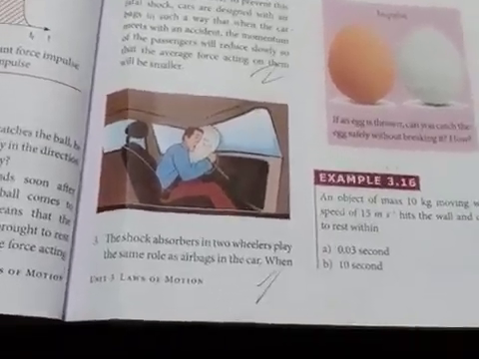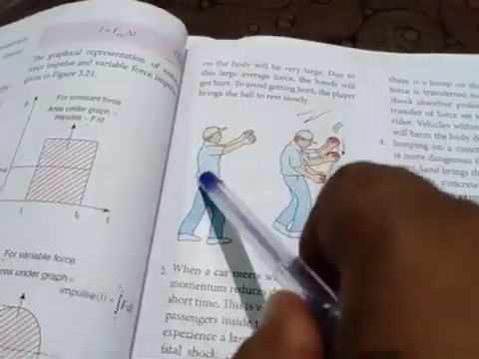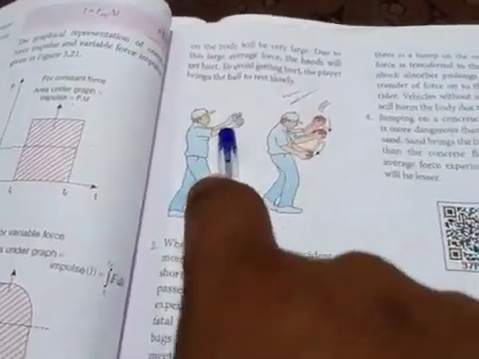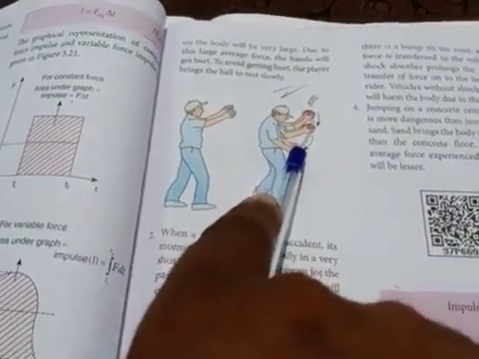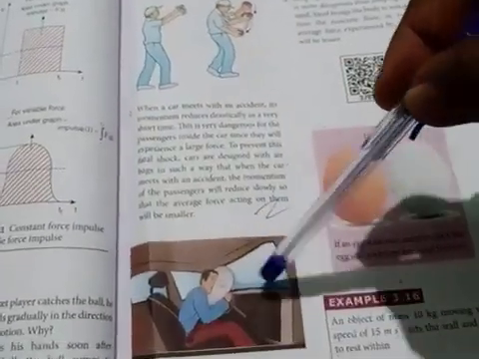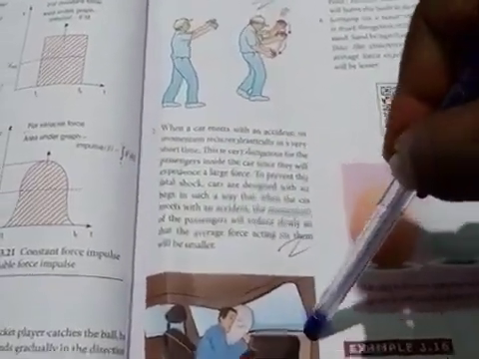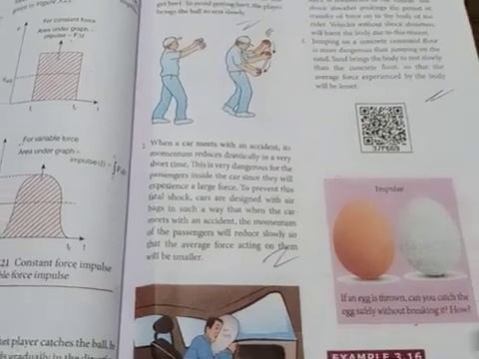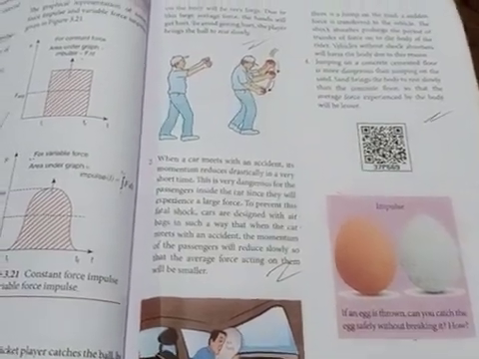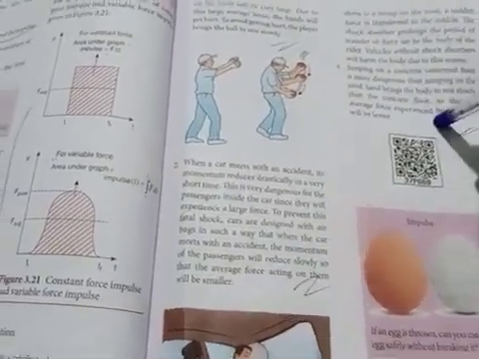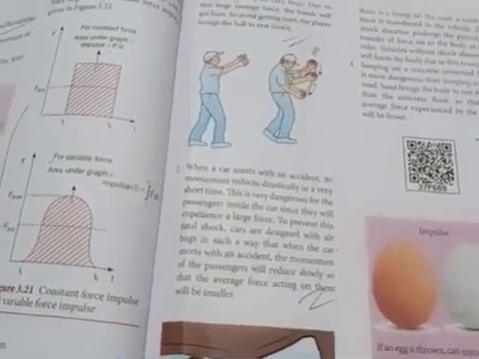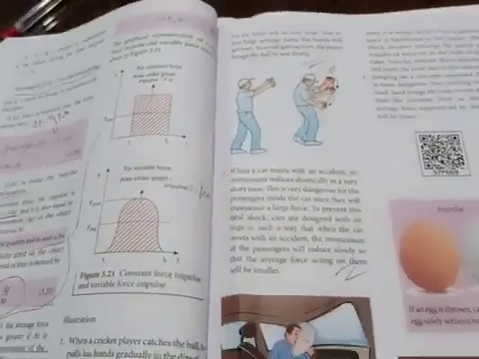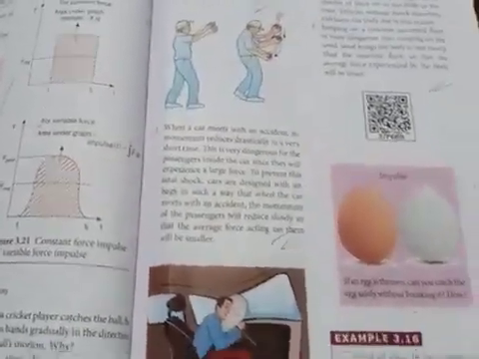And these are the examples. First one is about the cricket player. Catch the ball not like this. You have to move your hand backward so that you will not get hurt. And the use of the airbag in your car. Then the shock absorber on your two-wheelers, and jumping on the cement floor versus a sand floor. So these all are the best examples we can give for this impulse.